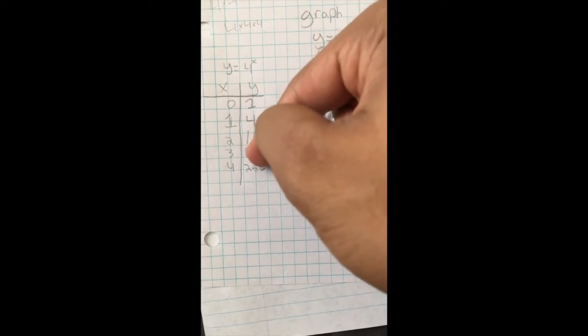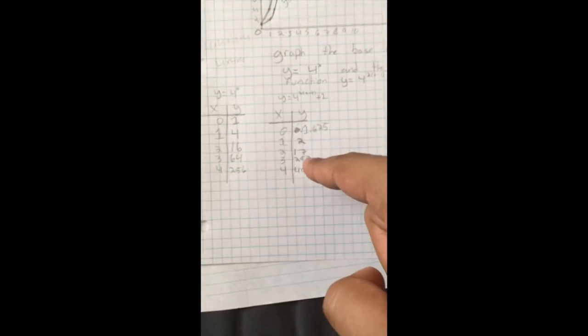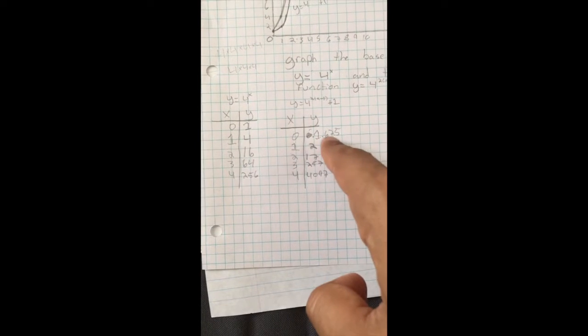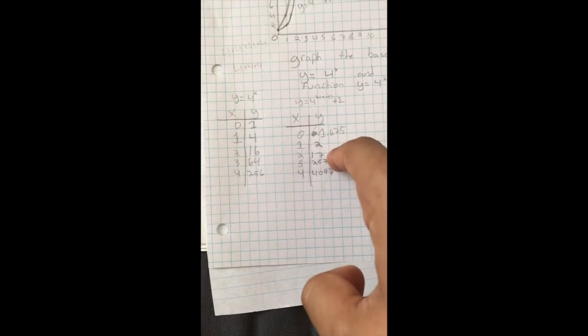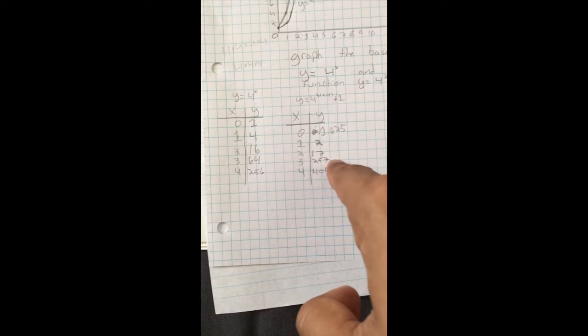And I just wanted to show you the difference in the tables. So here, this is just your regular function: 1, 4, 16, 64, 256. But over here you can see how it's 1.625, then 2, then 17, then 257.